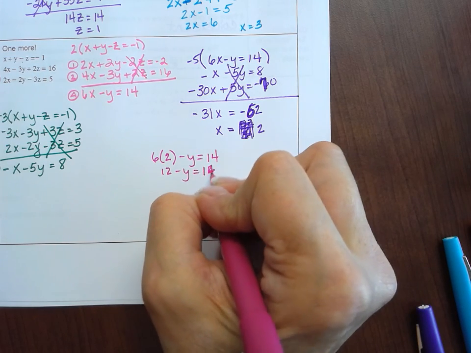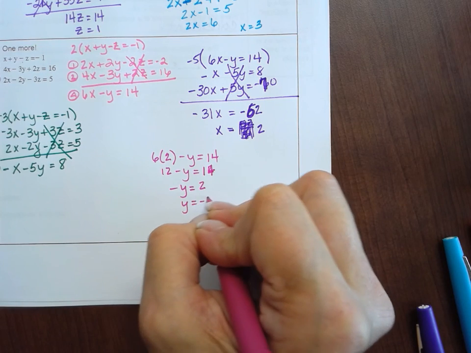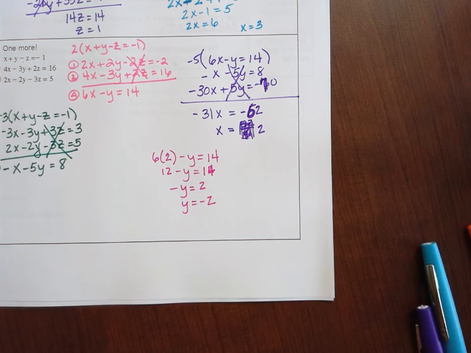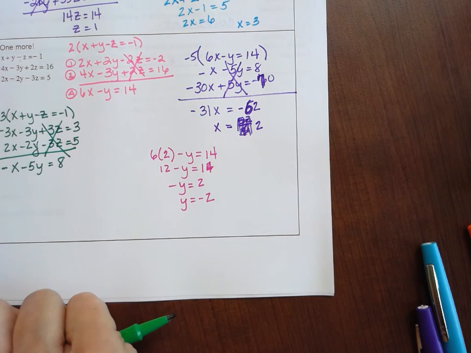So y is going to be negative 2. Would you have put it into 5? No. Oh, it was stupid, but I figured it out.